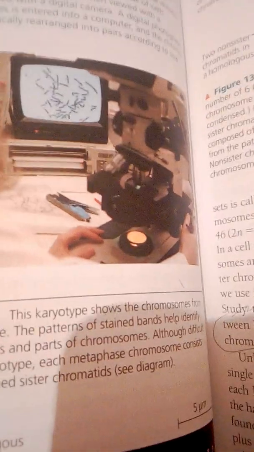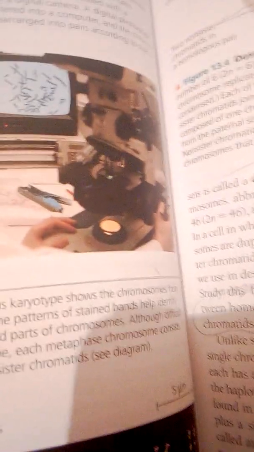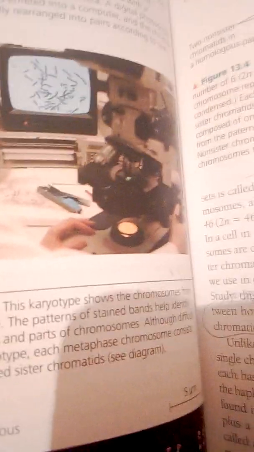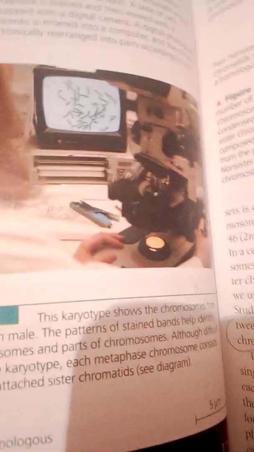The occurrence of homologous pairs of chromosomes in each human somatic cell is a consequence of our sexual origins. We inherit one chromosome of each pair from each parent, so the 46 chromosomes in our somatic cells are actually 2 sets of 23 chromosomes, a maternal set from our mother and a paternal set from our father.